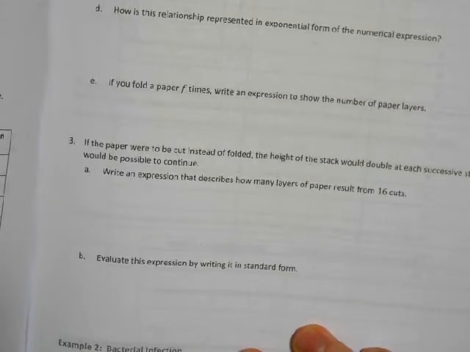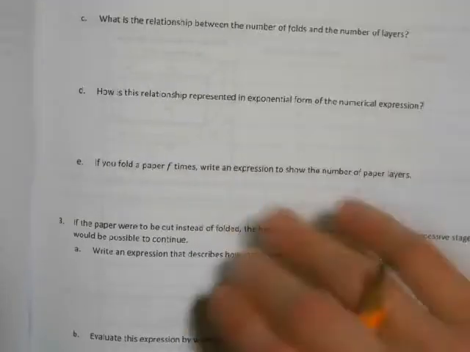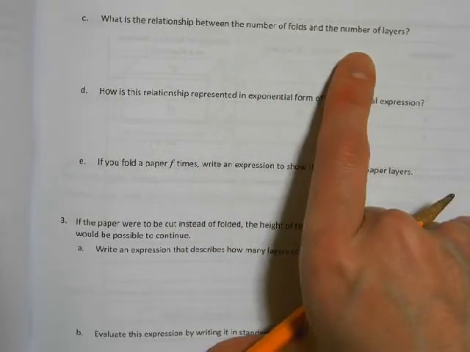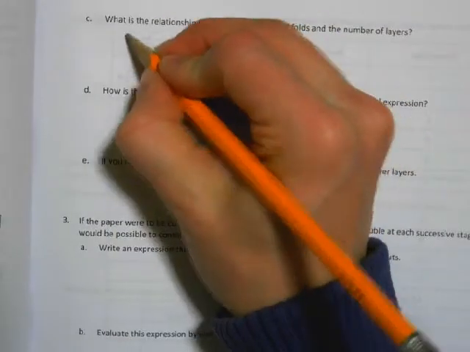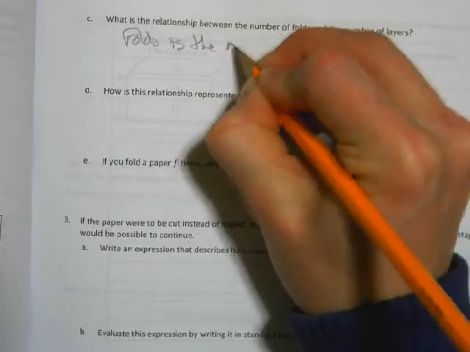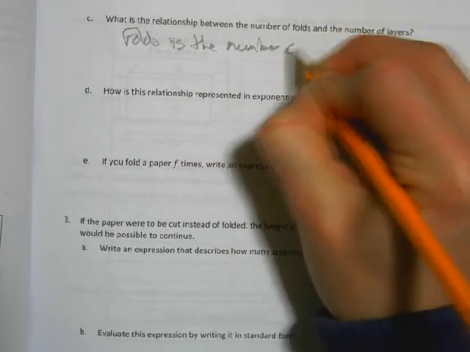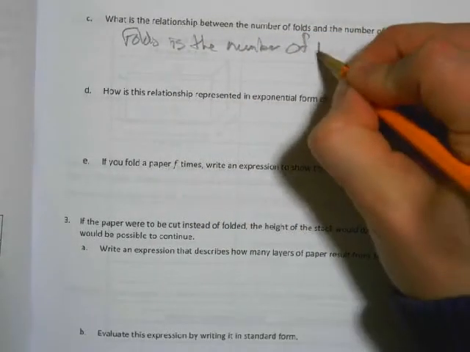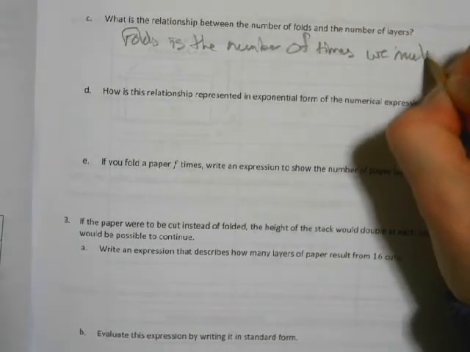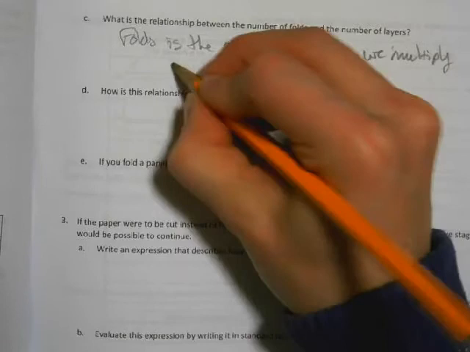So C, what is the relationship between the number of folds and the number of layers? Folds is the number of times we multiply 2 by itself.